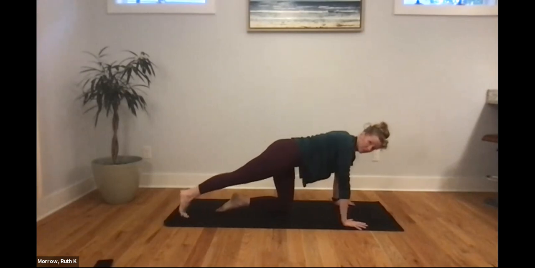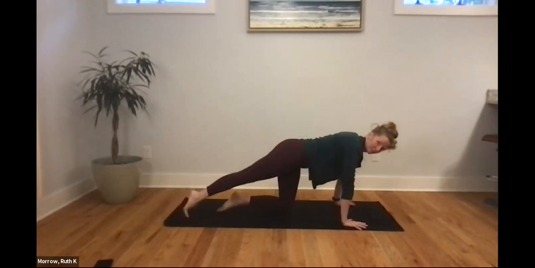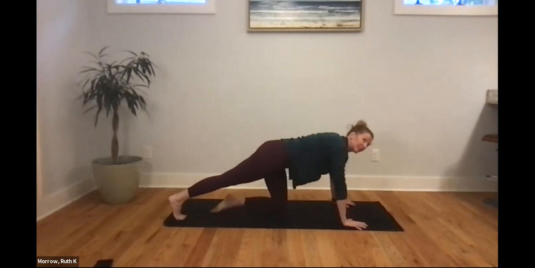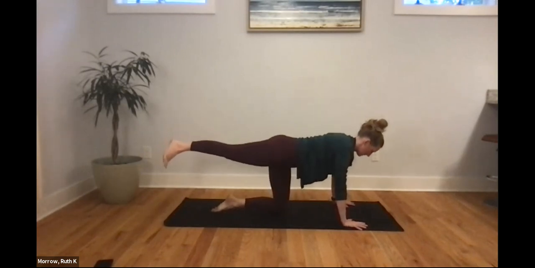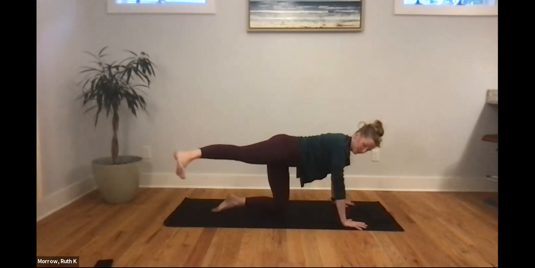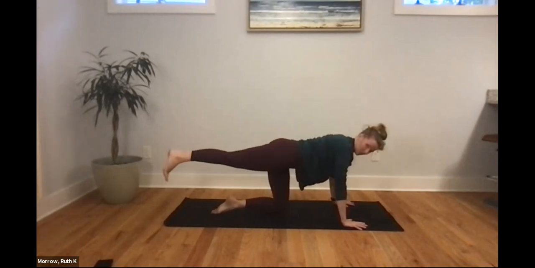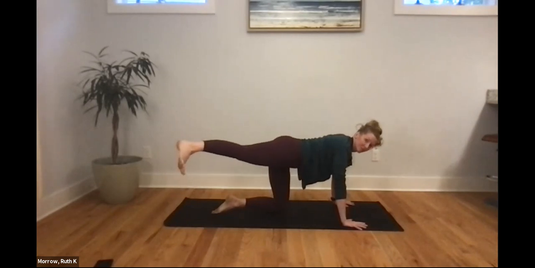And maybe shift a little forward and back. Good, now lift your right leg up to about hip height. See if you can hold and balance there. Bring your leg out a little and draw it into center. So a little out and in, one more.